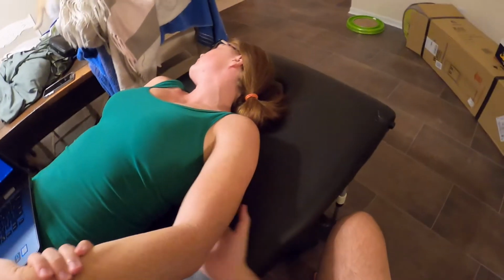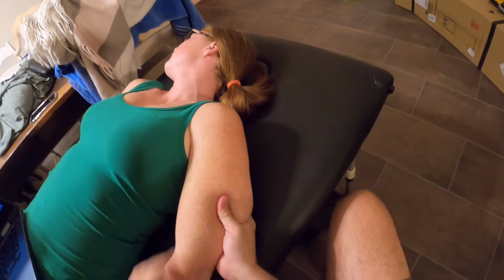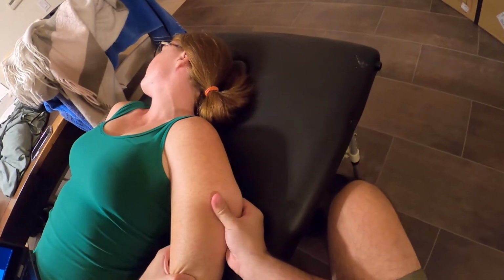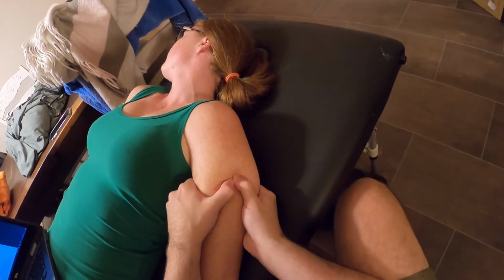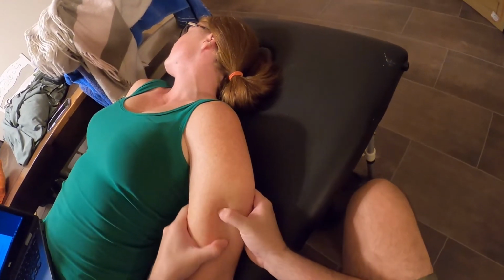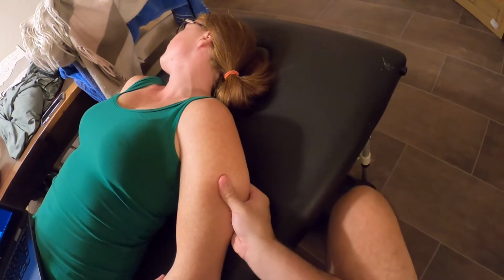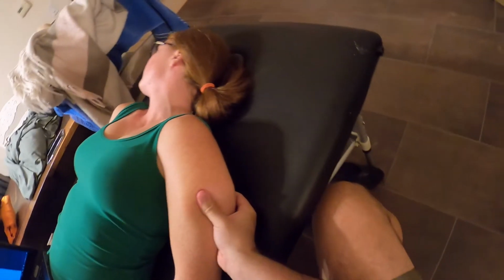The same concepts can be applied to the tricep. You can do deep pressure or point pressure to work on a trigger point that the patient may have, or just to decrease tone. And you can apply compressive force.